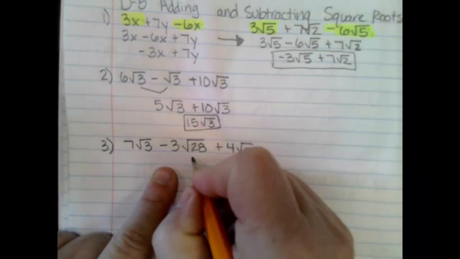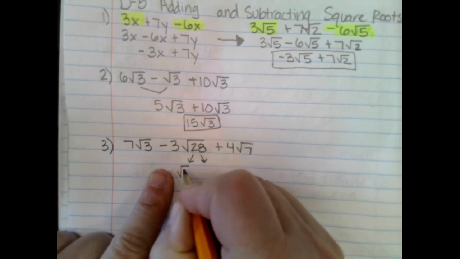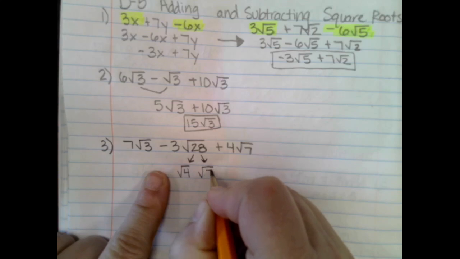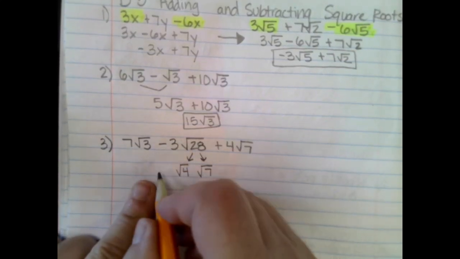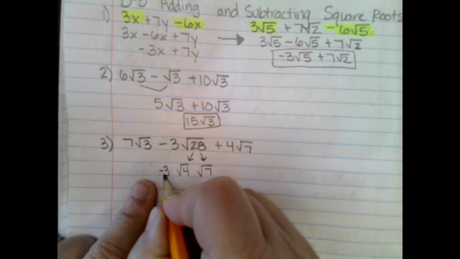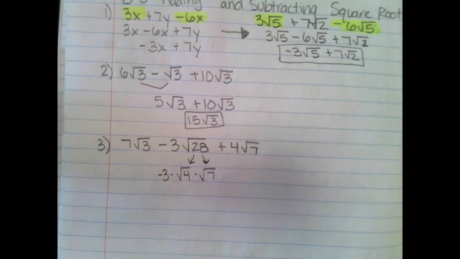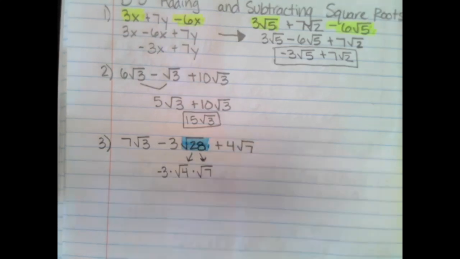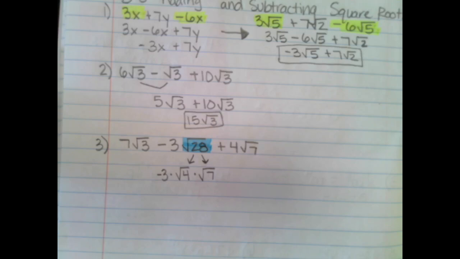So as we take a look at that, we're going to take this 28 and break it up into the square root of 4 and the square root of 7. That negative 3 still has to stay on the outside. It's still negative 3 times that. If you want to use a different color highlighter, you can highlight this 28, which was the problem before we started, since that's what we're going to think about first.